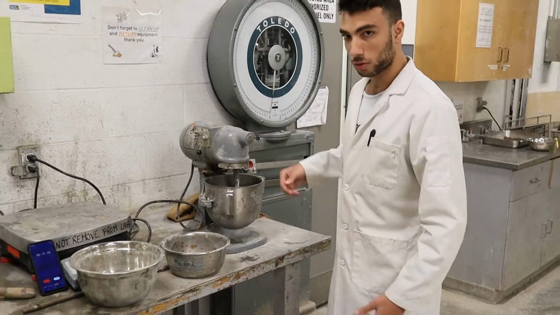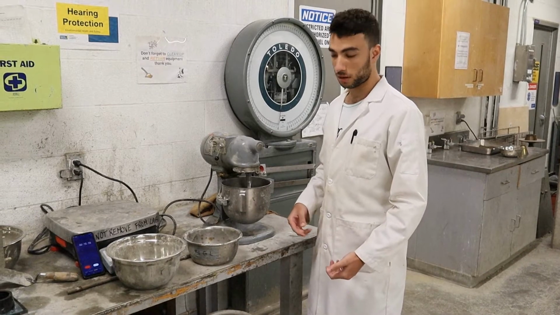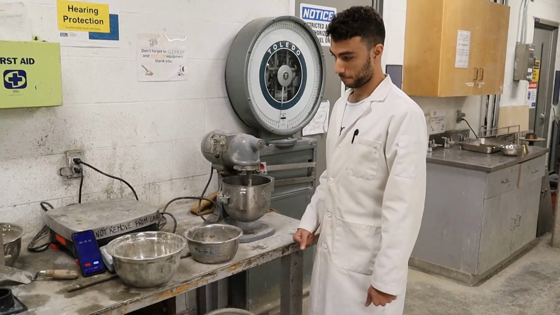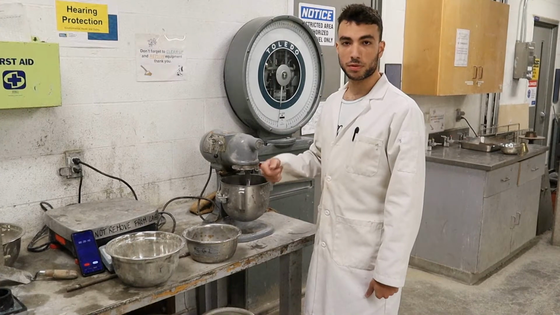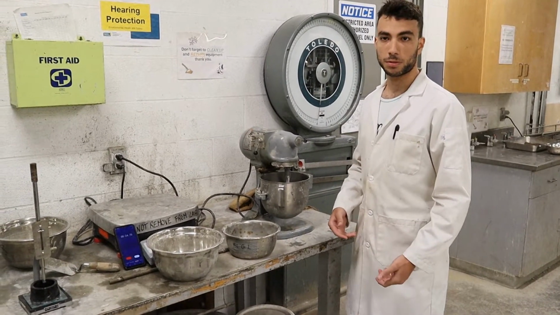So we're going to mix at a lower speed for 30 seconds. And then we're going to stop and pause and scrape the sides. And then after that, we're going to mix for another minute, and then we'll have our cement paste ready for the experiment.